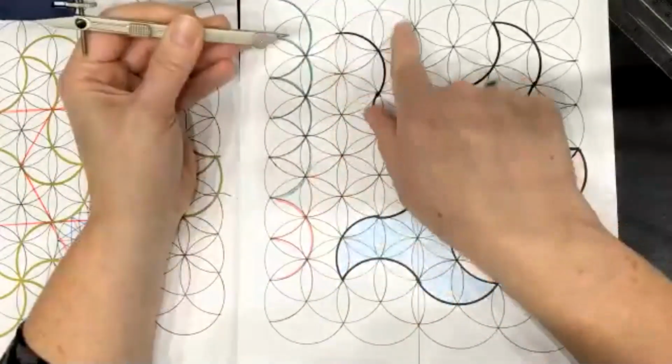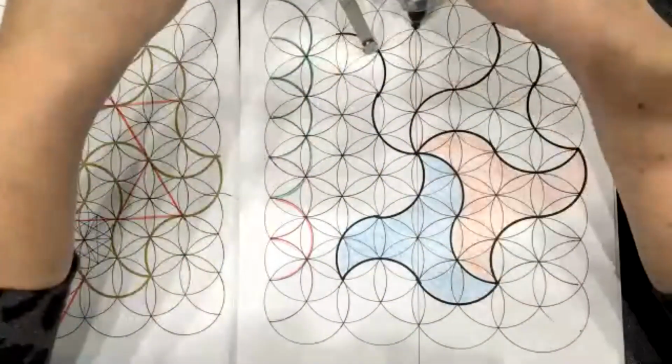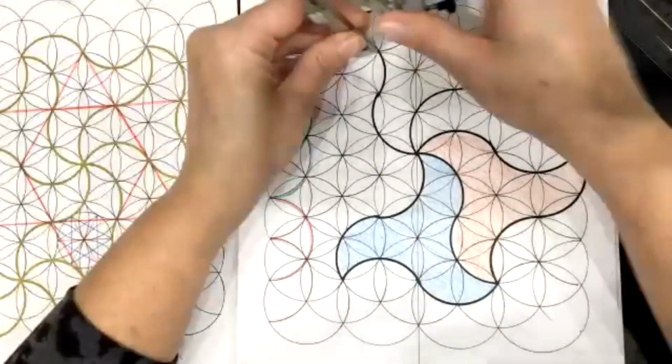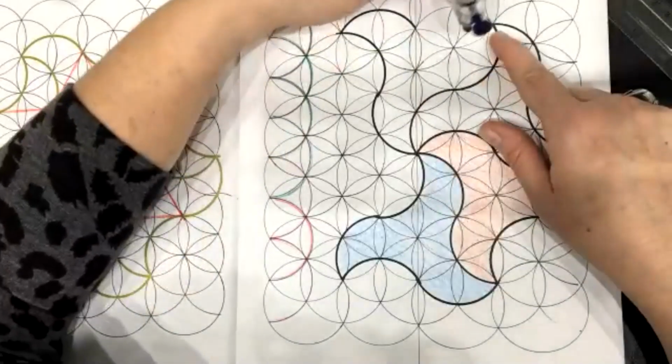I've got to create my little head. And then got to get back to the start. Or complete the bird, really.